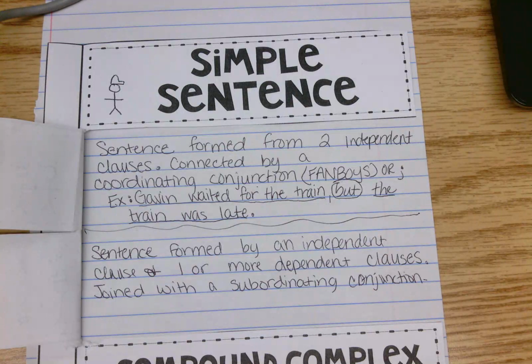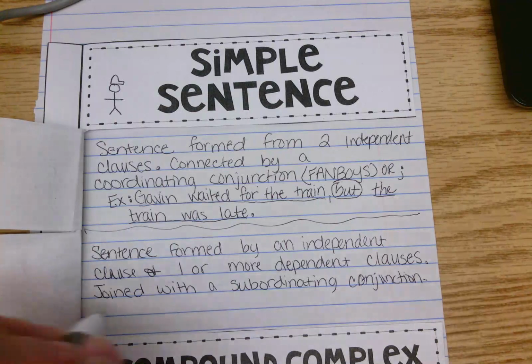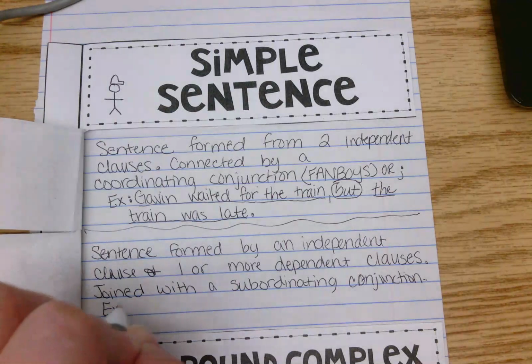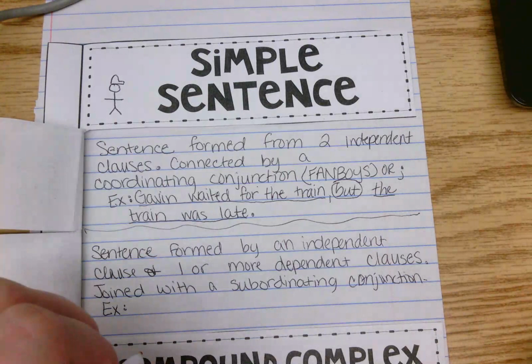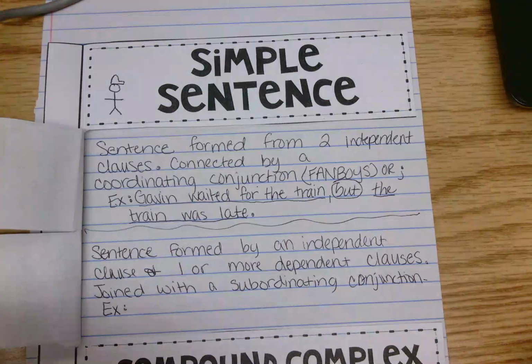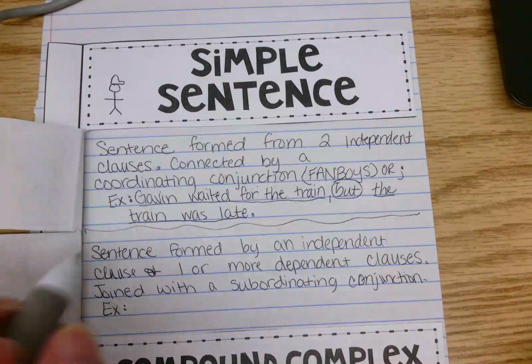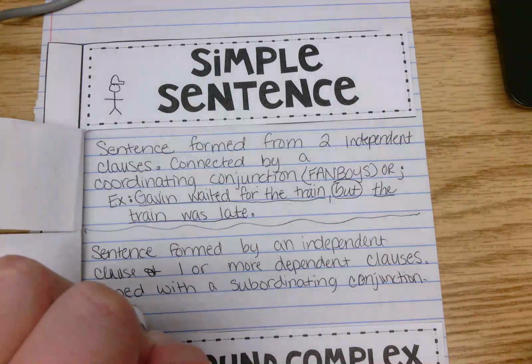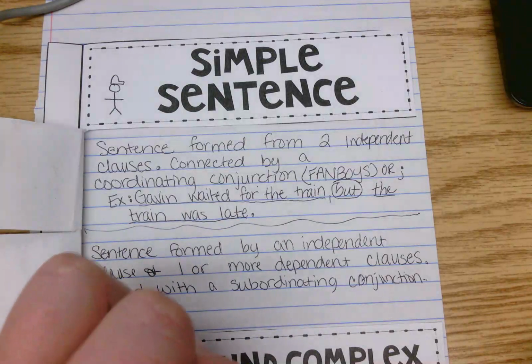Okay, those are subordinating conjunctions. What's the example? Here's the example sentence. What do you do if you don't have enough room on the lines? Write on the back of the flap. Yeah. Example.